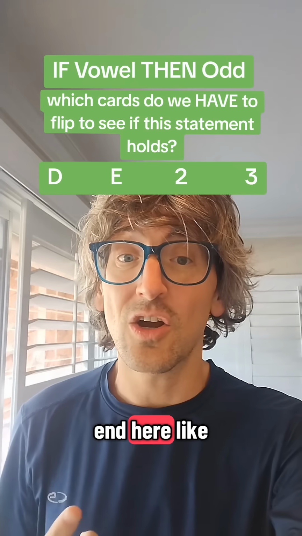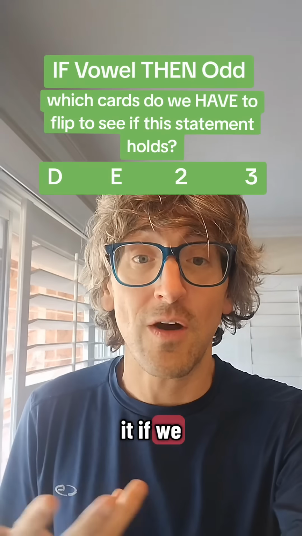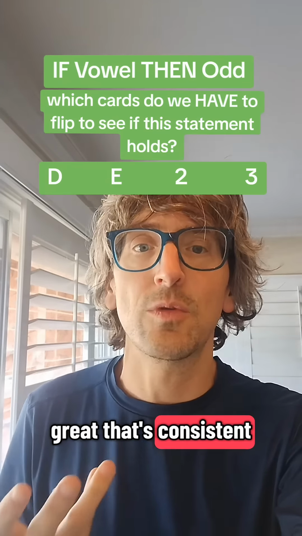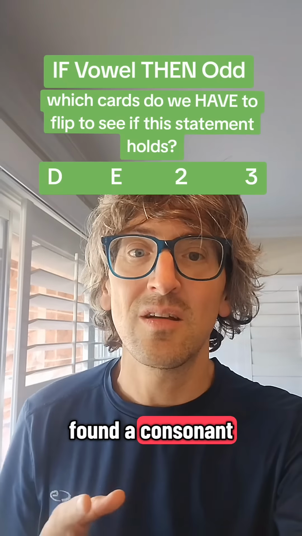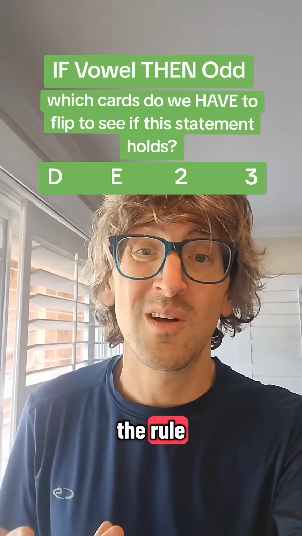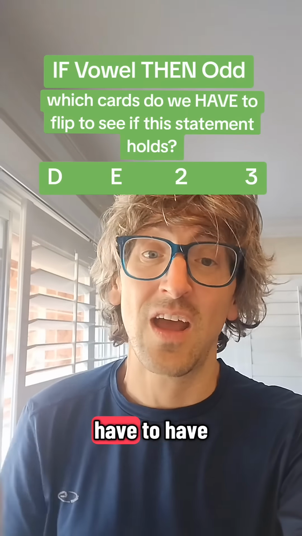Likewise, at the end here, like the 3, we could flip it, and if we found a vowel, that would be great. That's consistent with the rule. But if we found a consonant, that would also be consistent with the rule. The rule doesn't say that consonants have to have even numbers.